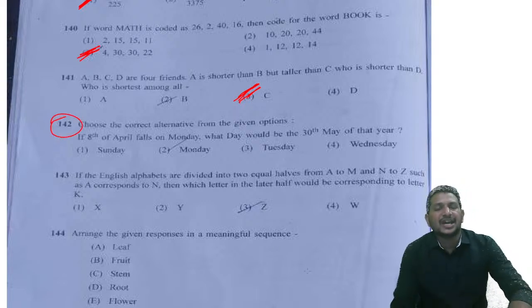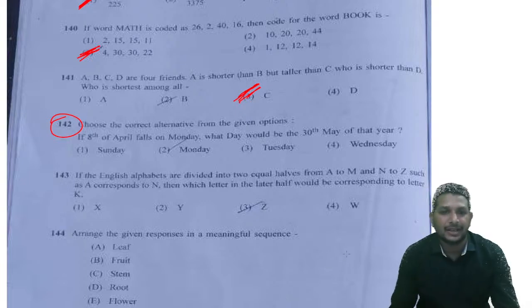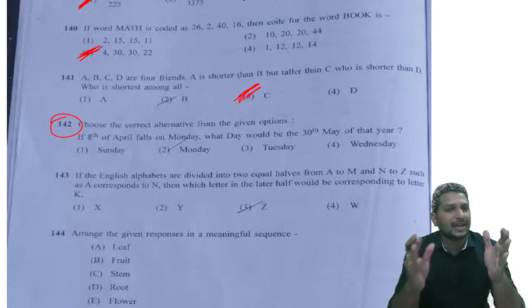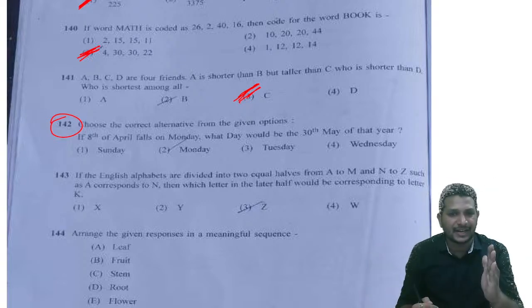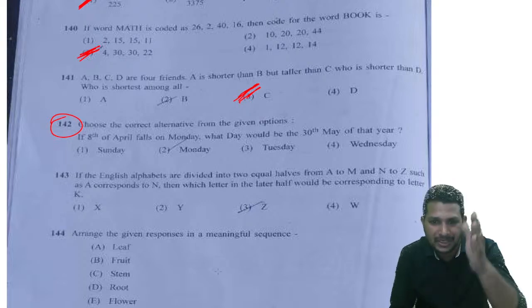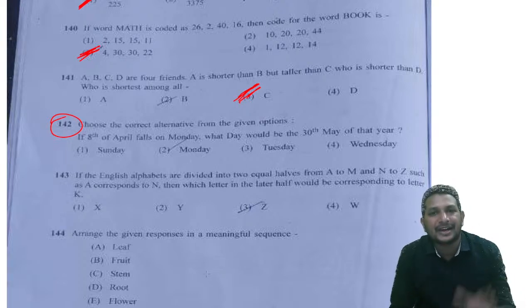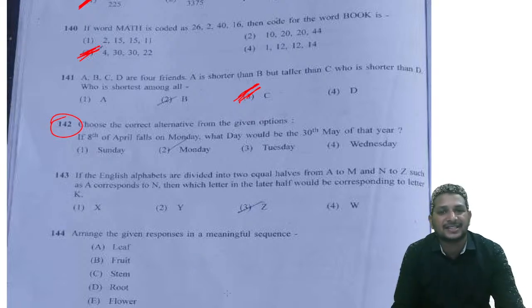So, if the English alphabets are divided into equal halves, A to M and N to Z, A corresponds to N. Means if I write the alphabets from A to M, under that write N to Z. So, A for N, B for O, like that. So if I write it like this, in the later half, the corresponding letter of K they're asking. What is the corresponding letter of K?